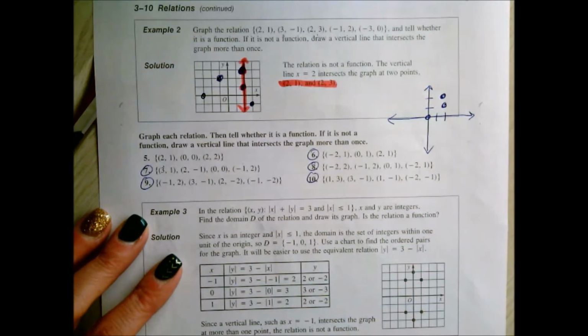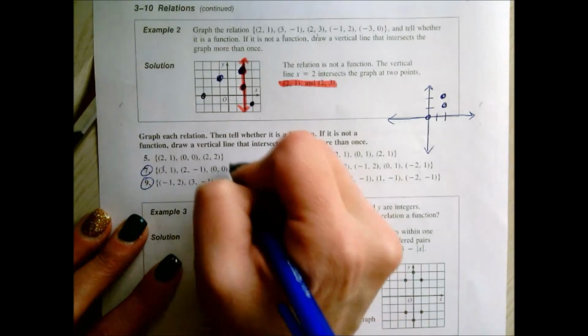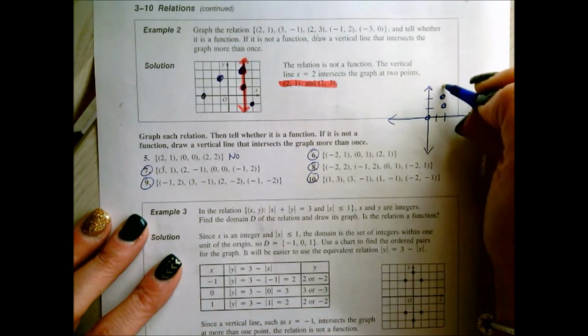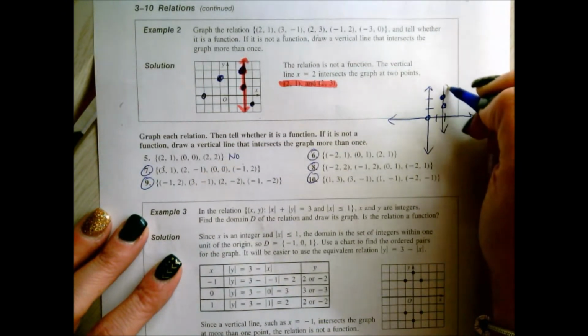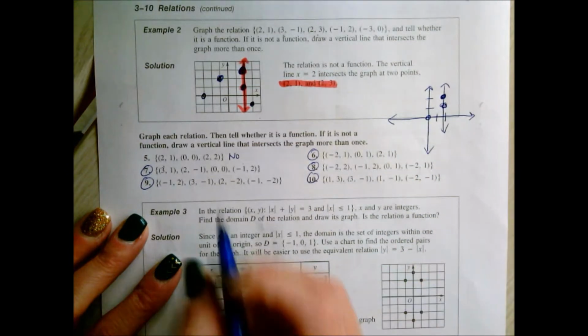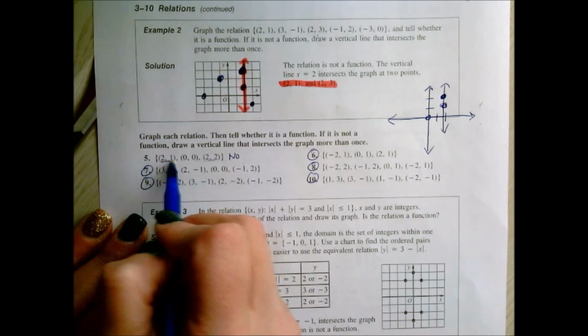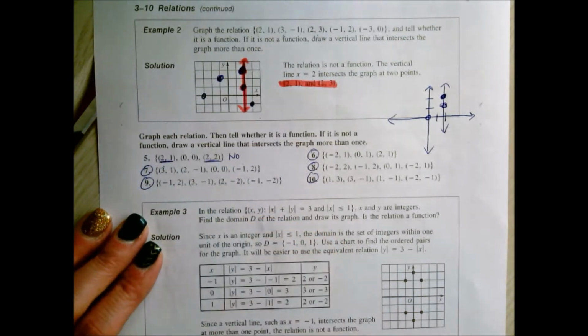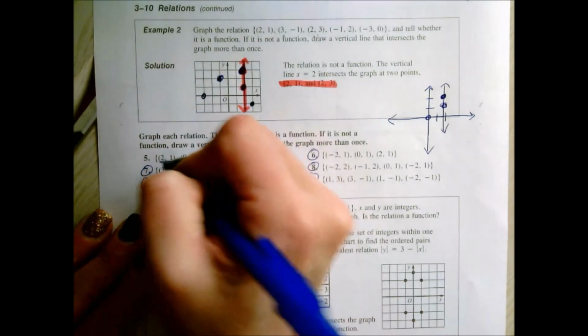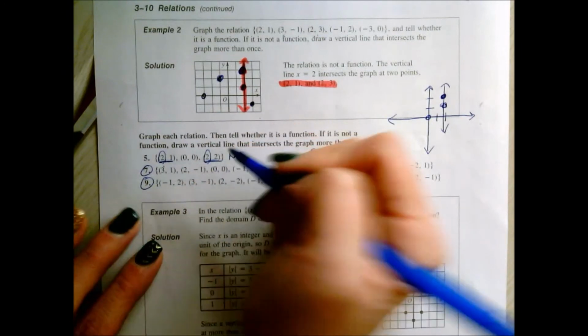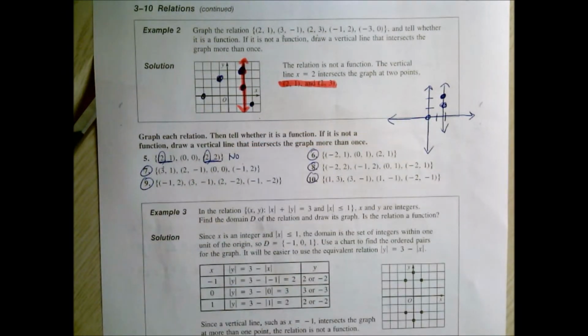Yes or no? No. Because it intersects, these two have the same X value. Okay? If they share the same X value, you already know that the relation is not a function.